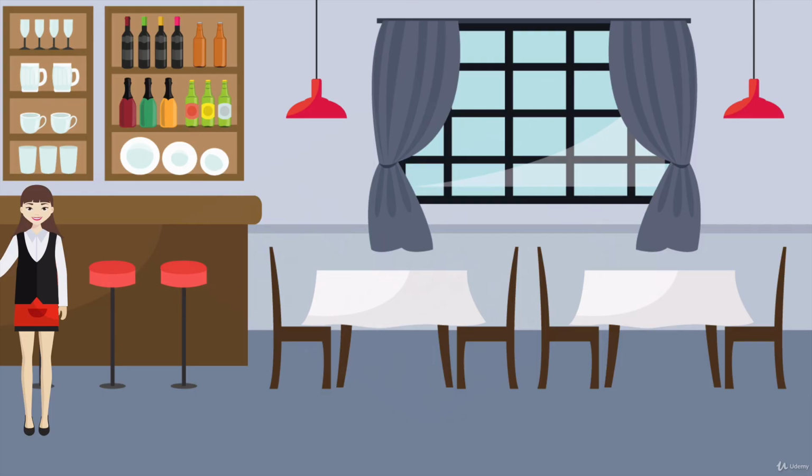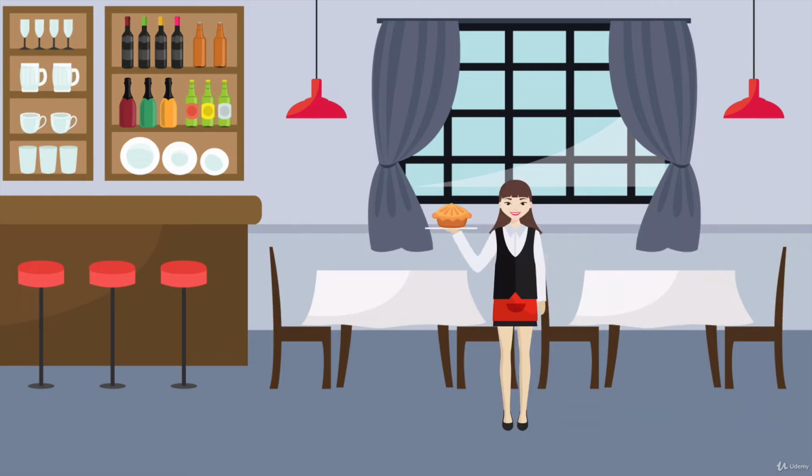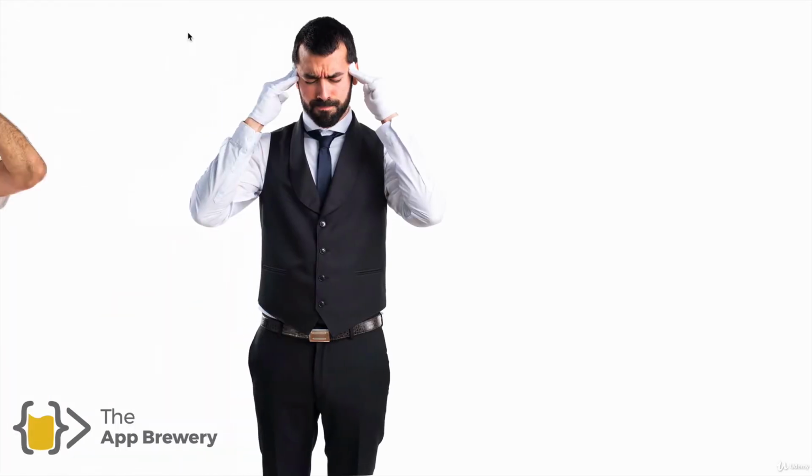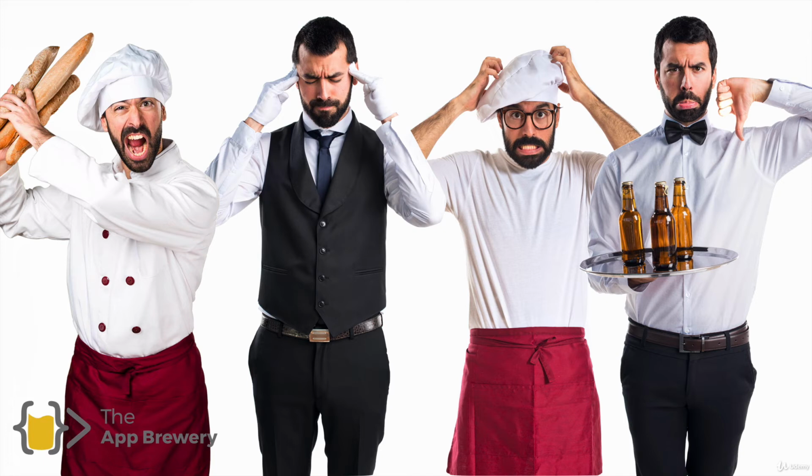So if we think of software as a busy restaurant, if one person had to do everything from cooking to taking orders to cleaning dishes, well, that person would work really hard, but they still wouldn't be able to serve many customers. So you might think that the solution is simply more staff, more code, but actually a restaurant full of staff who don't know what they're doing would be complete mayhem.